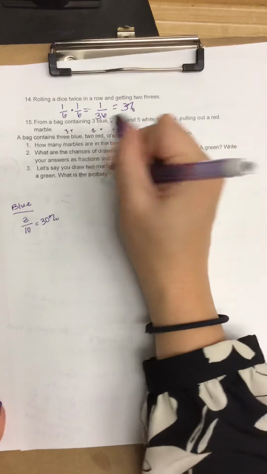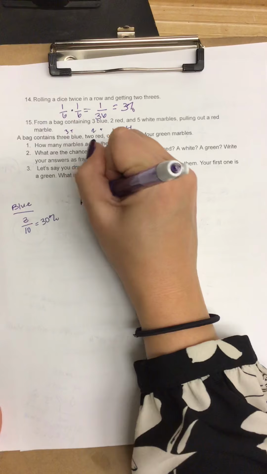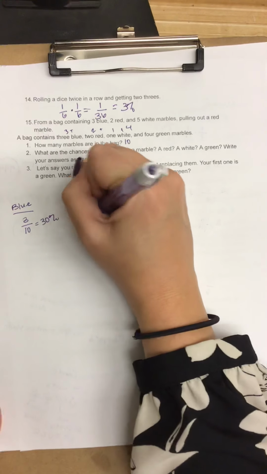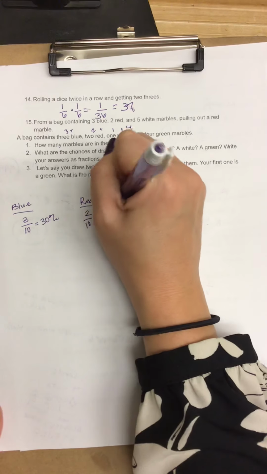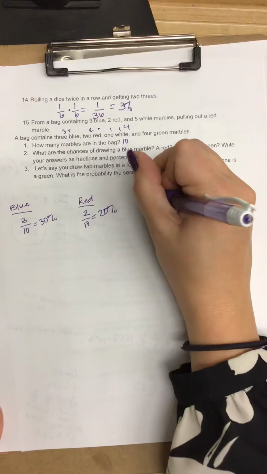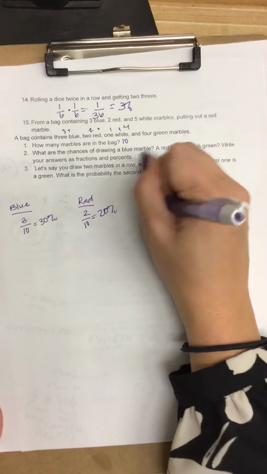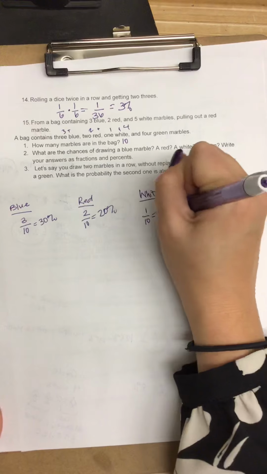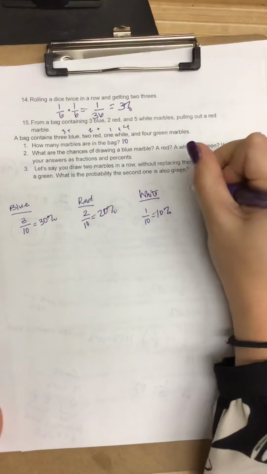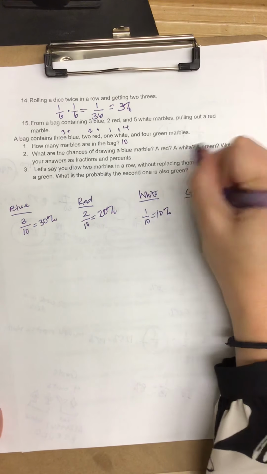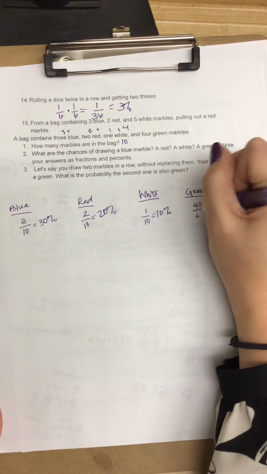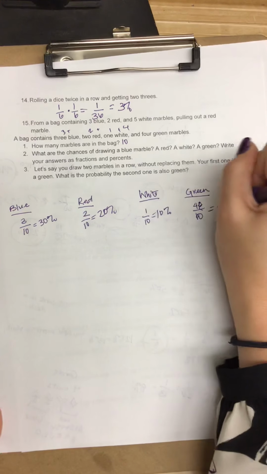To draw a red, well, there are 2 out of 10, or 20%. A white, since there's only 1 white marble in there, a 1 out of 10, which is a 10% chance of drawing. And then for green, since there are so many, there are 4 out of 10 in there, which is a 40%.